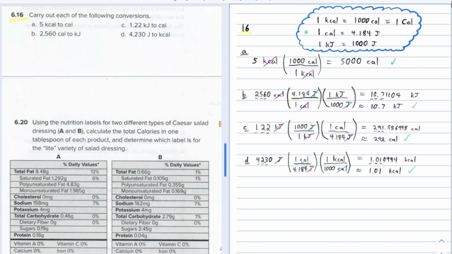So going from joules to calories first, starting with 4230 joules, 4.184 joules is a calorie, joules cancel, and then 1,000 calories is a kilocalorie, the calories cancel, you're left with kilocalories. And doing the math, you get 1.010994, etc. We keep 3 sig figs again, so this rounds to 1.01 kilocalories.